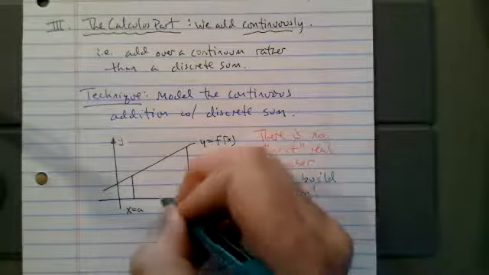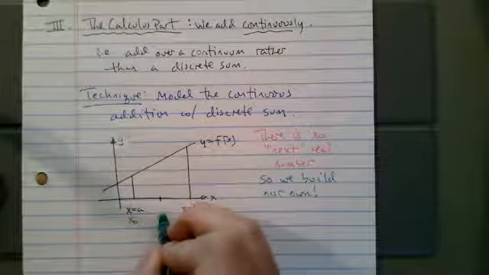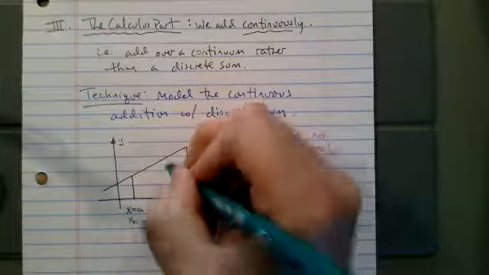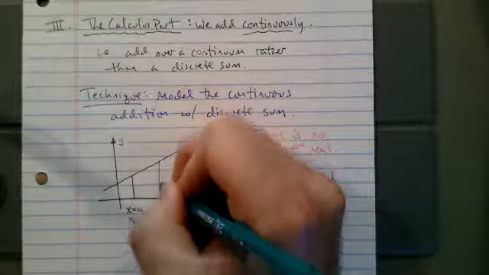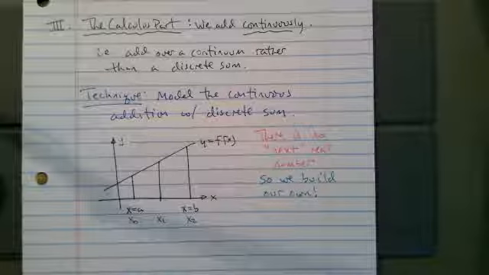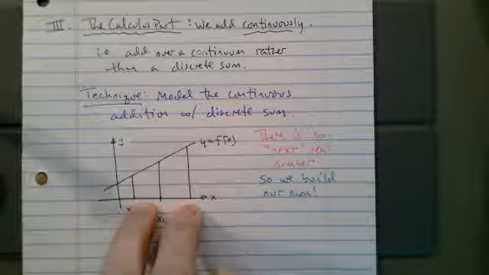So I'm going to divide this interval into two subintervals: x0, x1, and x2.